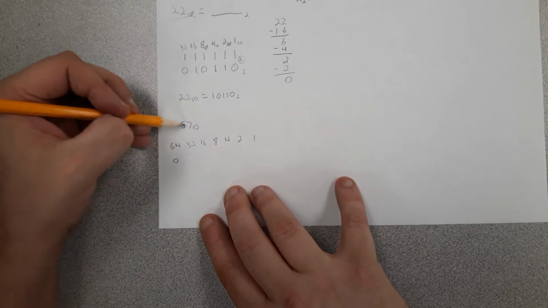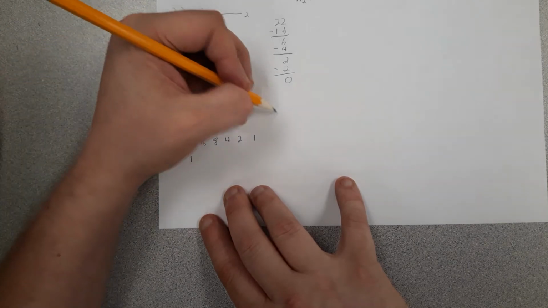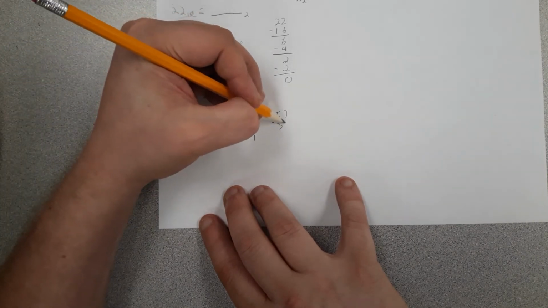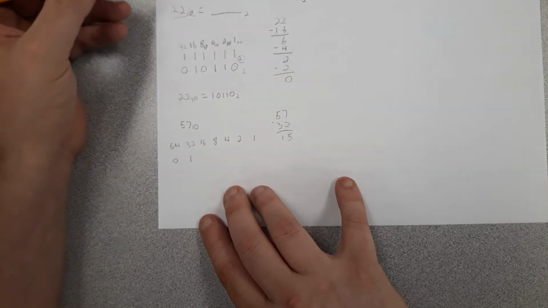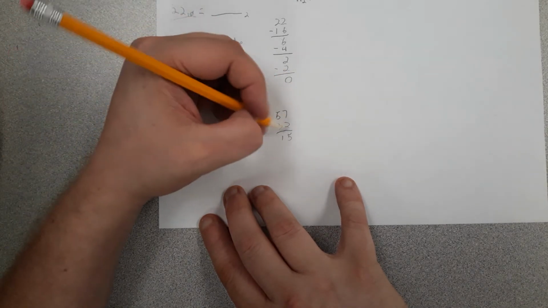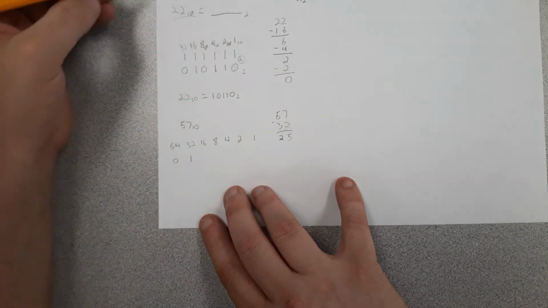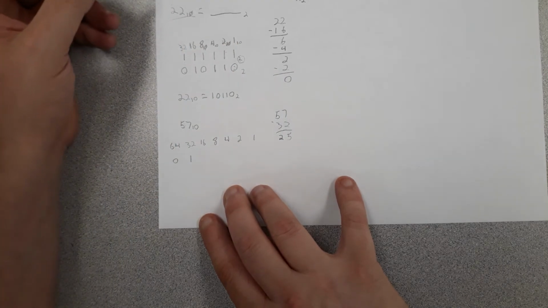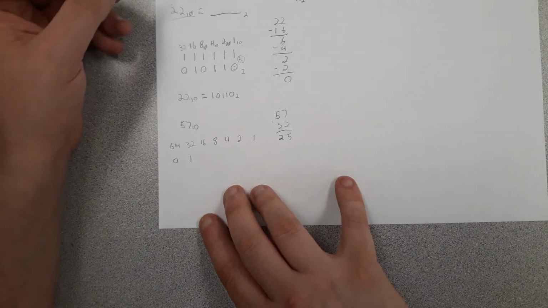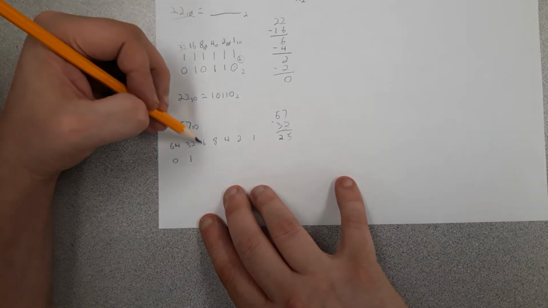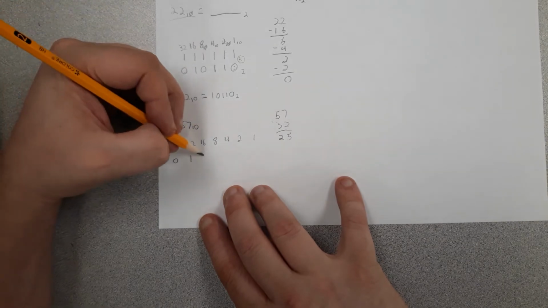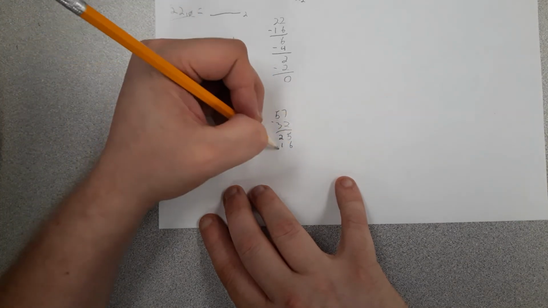Right? 32 will go into 57 one time. So I go 57 minus 32. Should leave me, well, with 25. 16 will go into 25 once, so go ahead and subtract the 16.